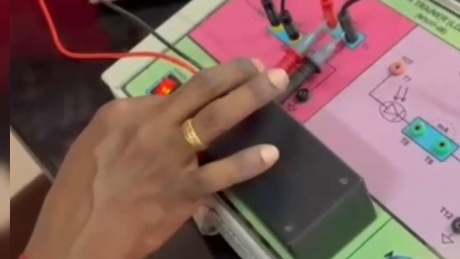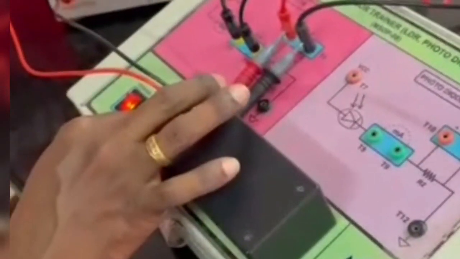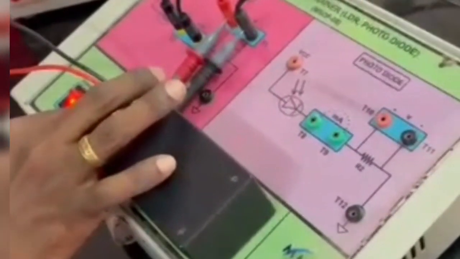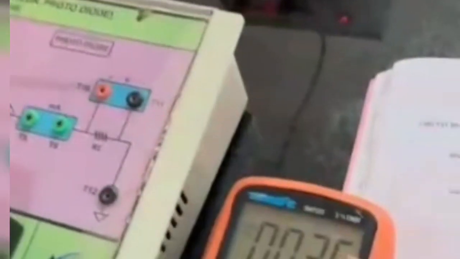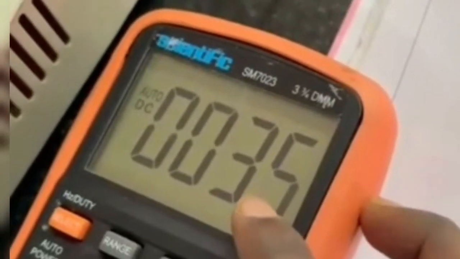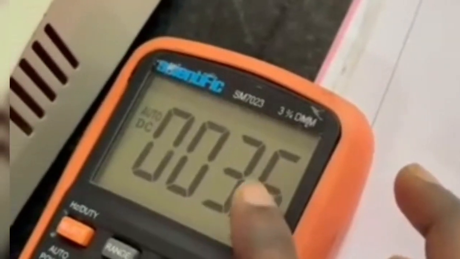Then varying the voltage to 6.5, the output voltage is 4.5, and the current is 3.5 microamps.